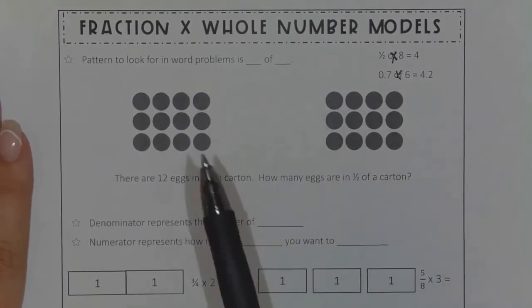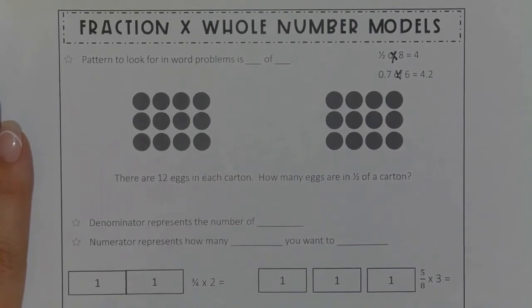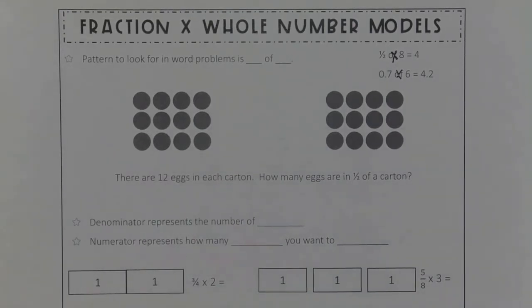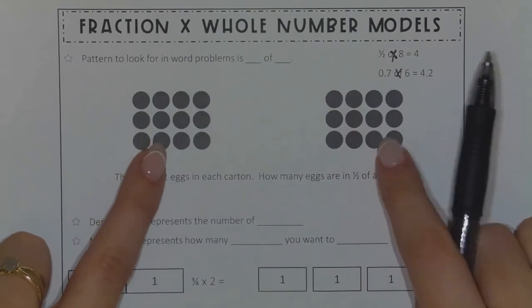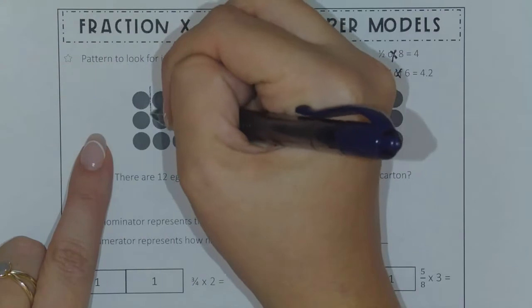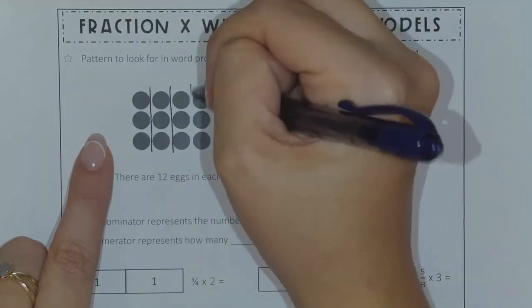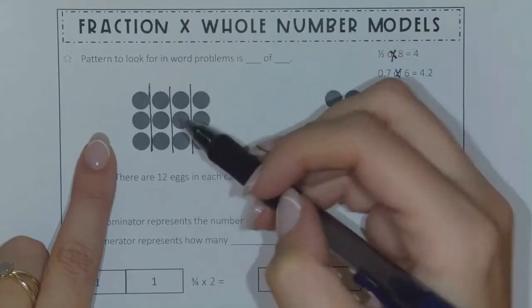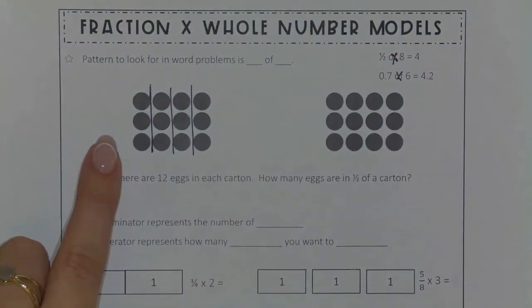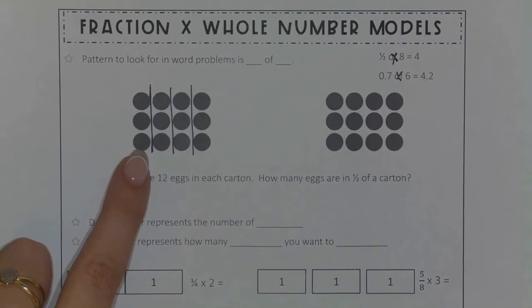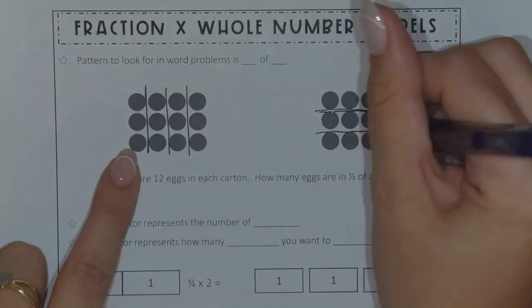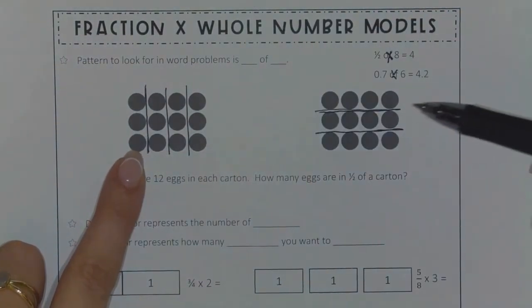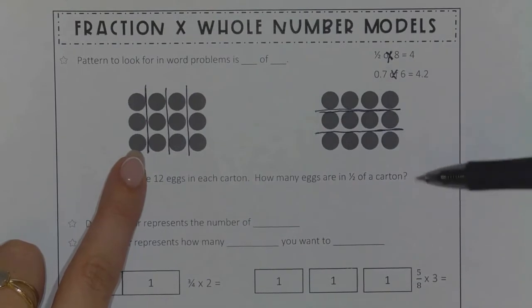Now I've got two models right here. When we look at models, we are going to be breaking them up into equal groups. When I look at this picture, I see two different ways that I can break up these models. I can break them up into vertical groups, which would give me 4 groups with 3 in each group, so a total of 12 shapes. But I can also break them up into horizontal groups, which is 3 groups with 4 in each group, for still a total of 12.